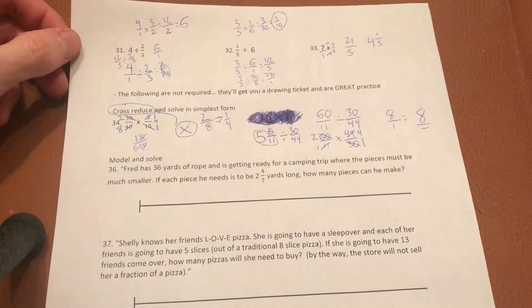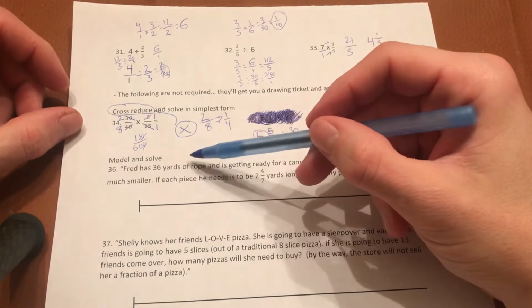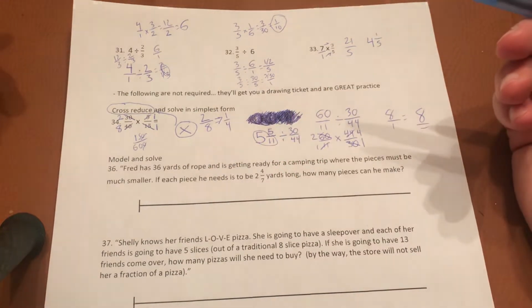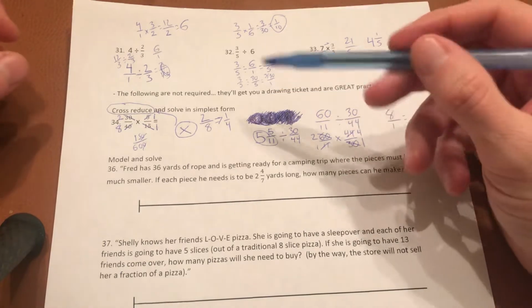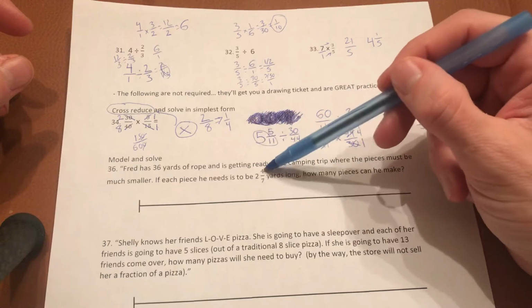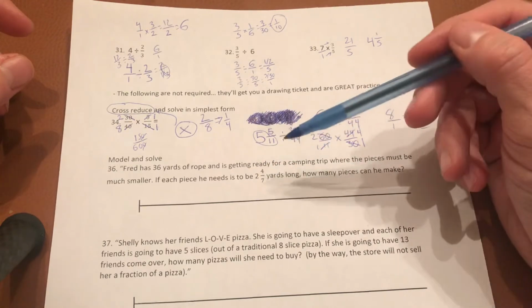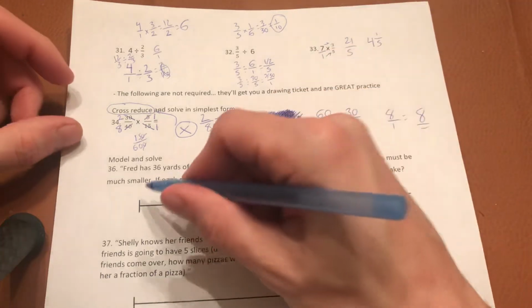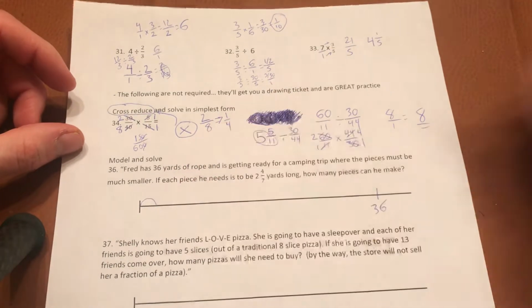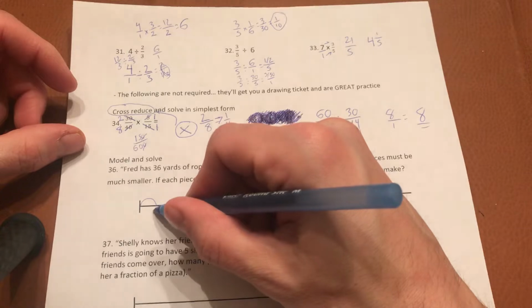Why not? Fred has 36 yards of rope. Notice that's his total. They told you straight up. And he's going to go to a camping trip where he's going to make that smaller, and he's going to make all these pieces that are this size. So that's telling us we got to get to 36, and we're going to be going by 2 4/7 at a time. Now this could be a pain, right?